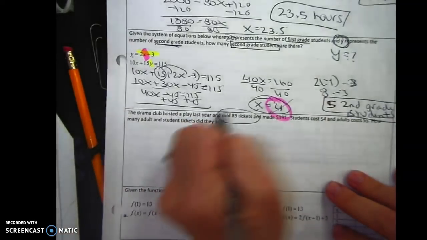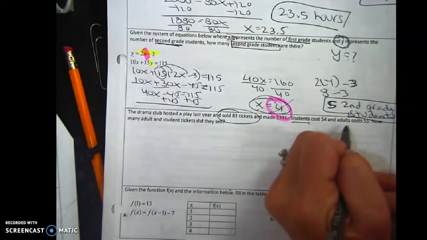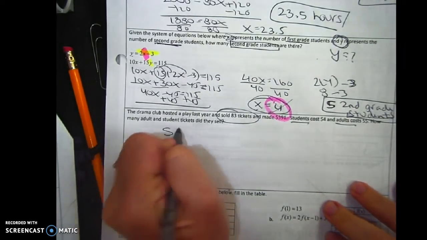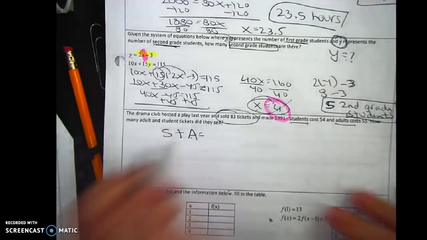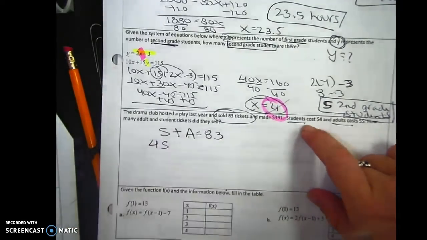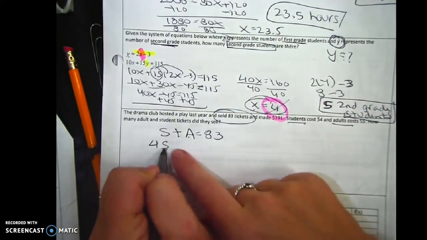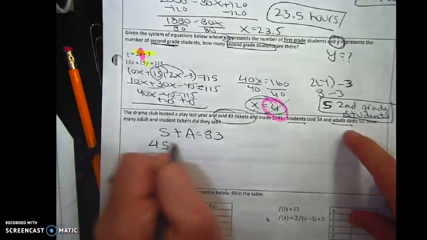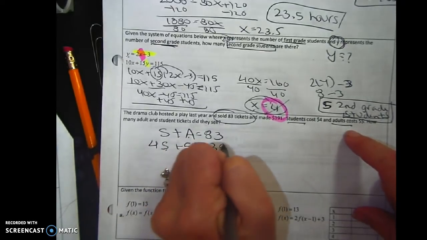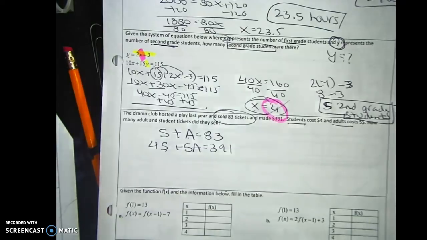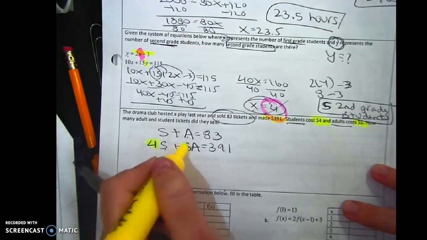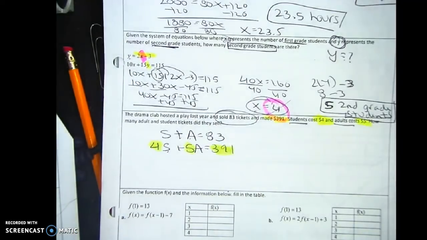Here's the deal. They sold 83 tickets. There were students that came, and there were adults that came. Okay? So students and adults, but we don't know how many, but we know that when they bought all those tickets, it was 83 bucks. We know students' tickets cost $4, so it's 4 times S, because every time someone buys a ticket, $4, $4. Adult tickets are 5, and we know they made $391. Okay? The way I remember it is that money goes with money that goes with money. Money, money, money. And this is the only one that's not money.